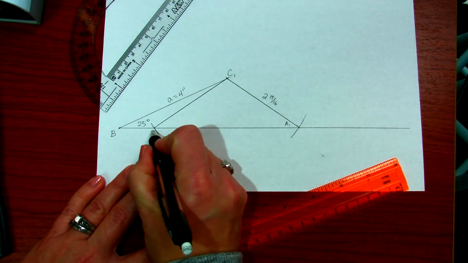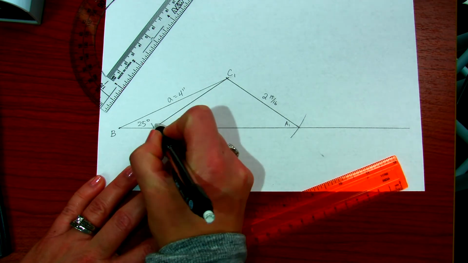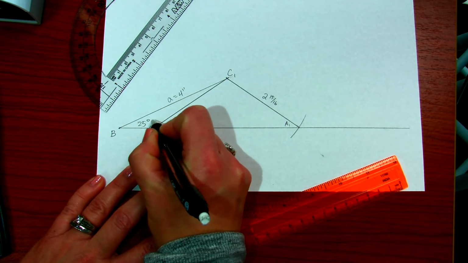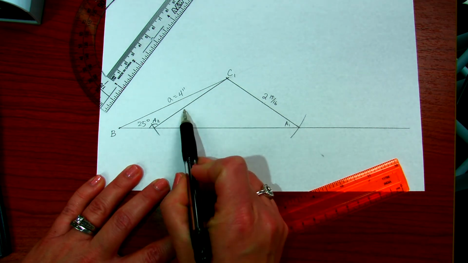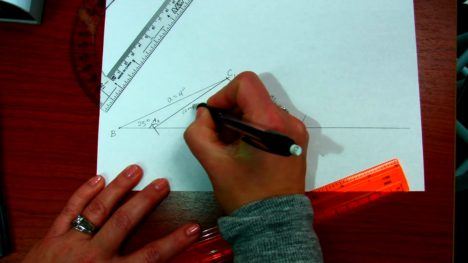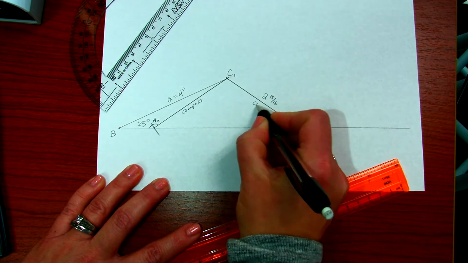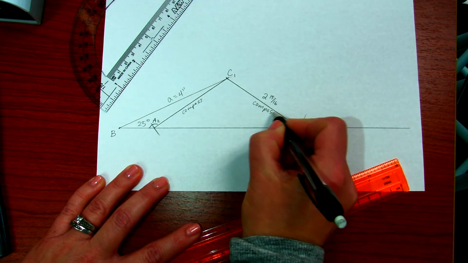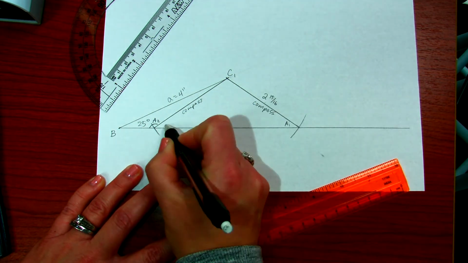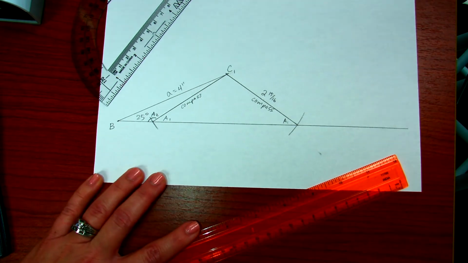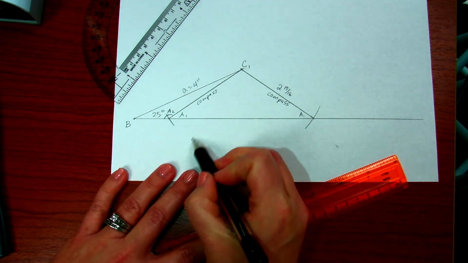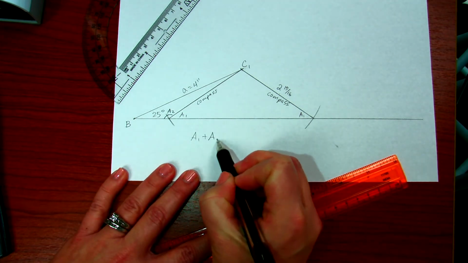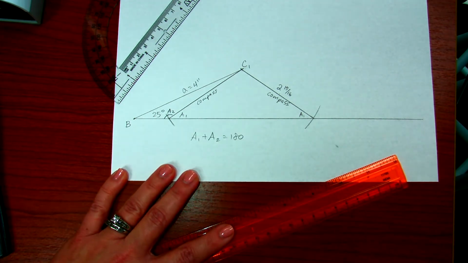This will be location A2, so angle A2 will be this angle here. This side and this side were on the compass, which means they are congruent, which means that this angle is A1 because of the isosceles triangle theorem. You can see that A1 plus A2 equals 180 degrees. And that's how you can solve it when you're doing it with a calculator.